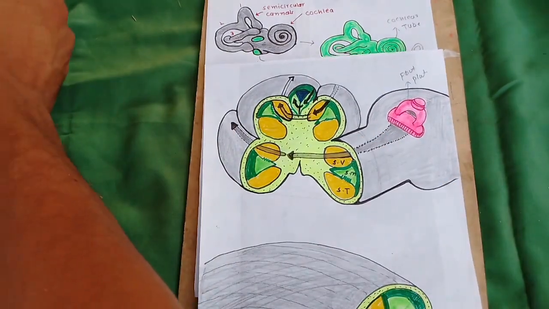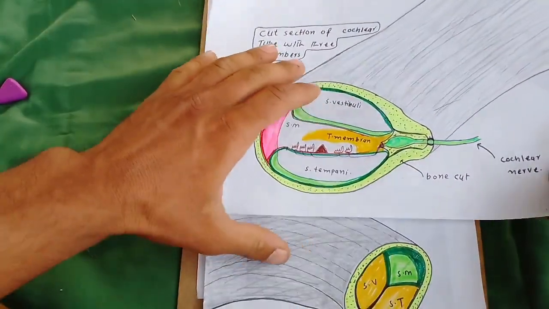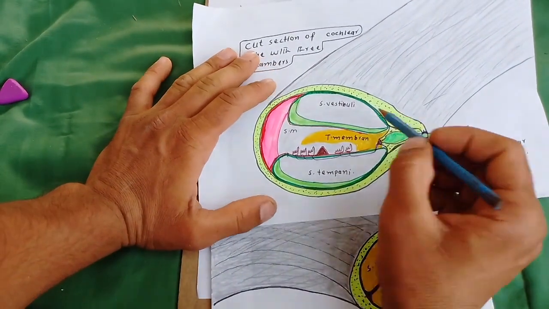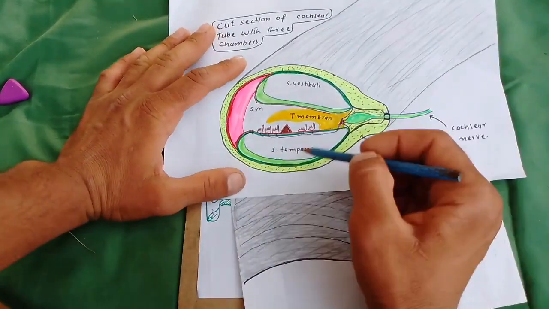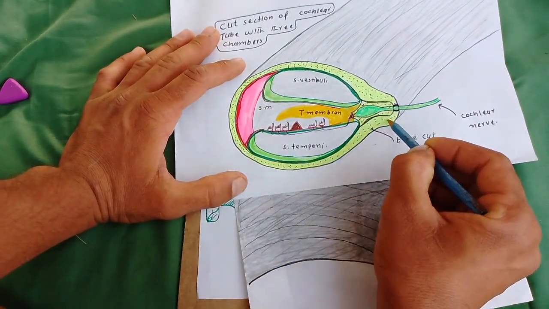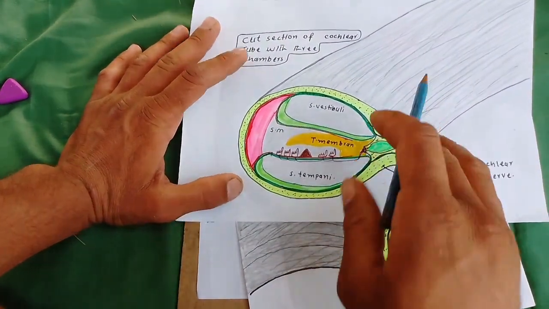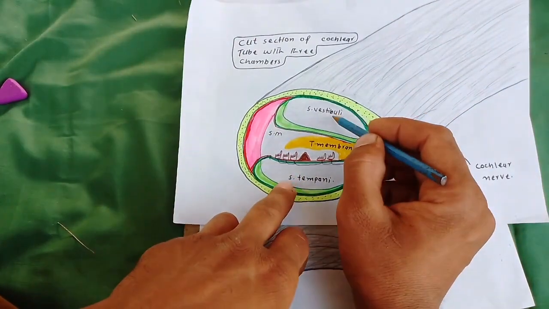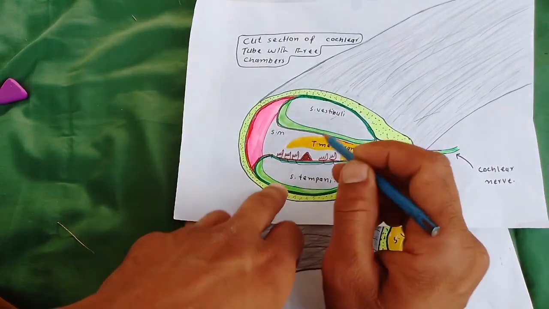More clearly, this is a much clearer diagram than that one. This is the cochlear cut section. The yellow color is the bone. Then there are three chambers present: chamber number 1, 2, 3.